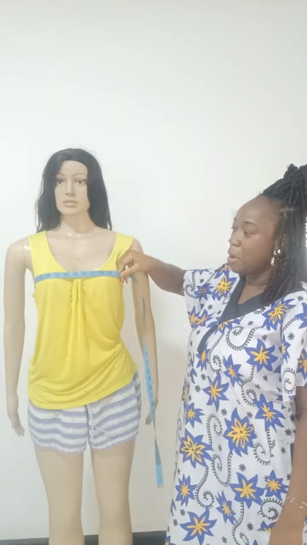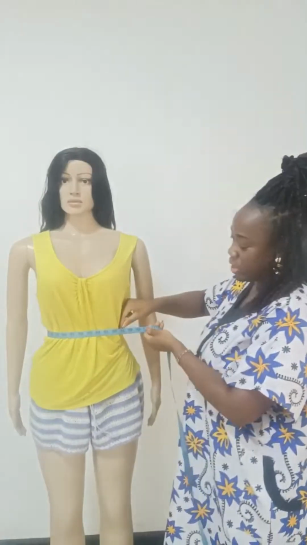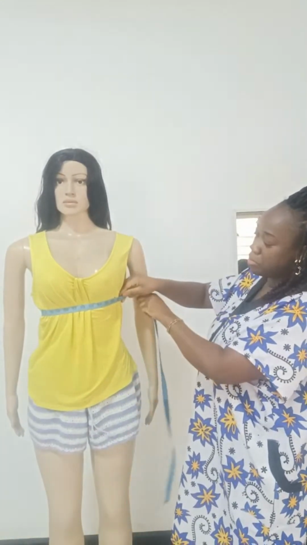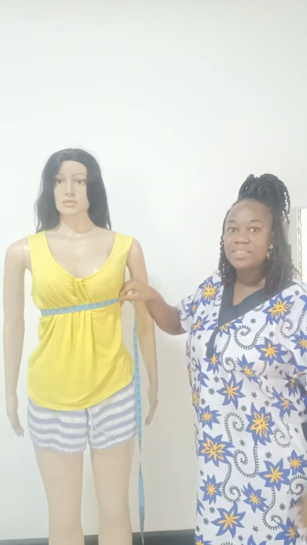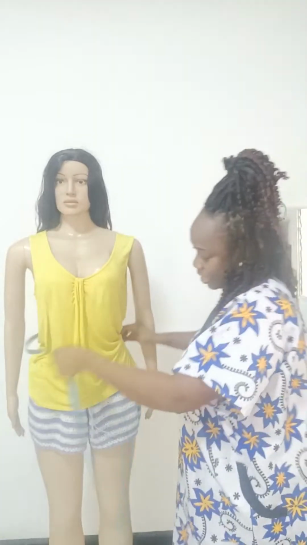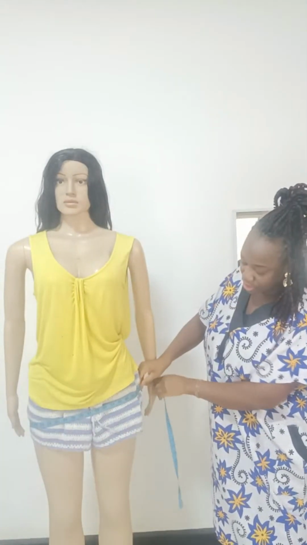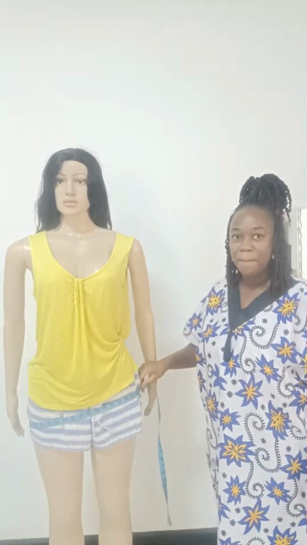So this is bust circumference, and this is waist circumference. Under bust circumference, directly under the bust, that is under bust circumference. And then the hip, this is hip circumference. So Akosua's hip is 40.